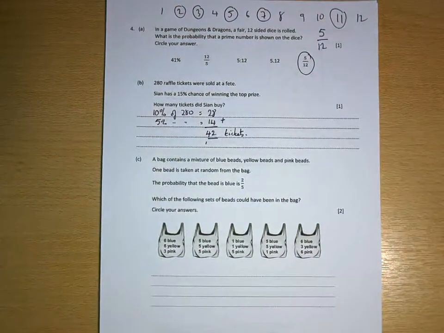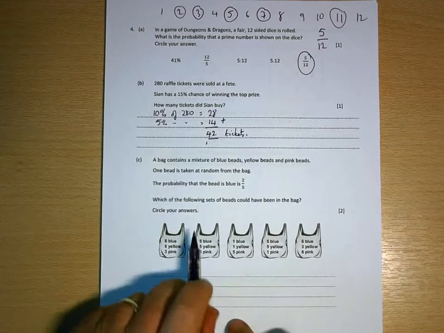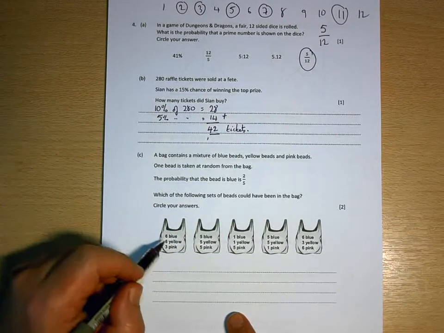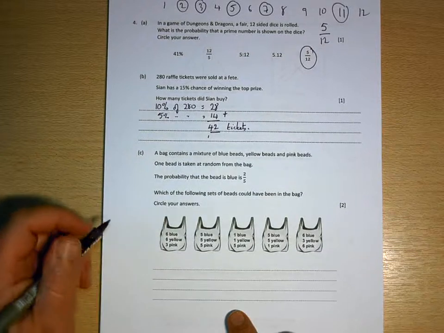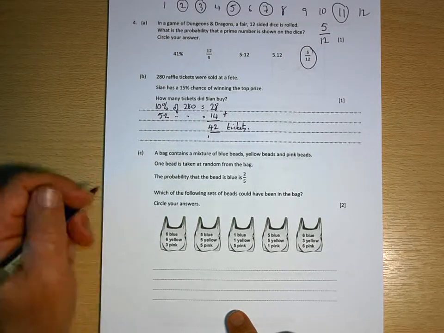Part C. A bag contains a mixture of blue, yellow and pink beads. One bead is taken at random from the bag. The probability that the bead is blue is 2/5. Which of the following sets of beads could have been in the bag? Circle your answers, plural. So if we work out for each of these what the probability of drawing a blue bead out is going to be.